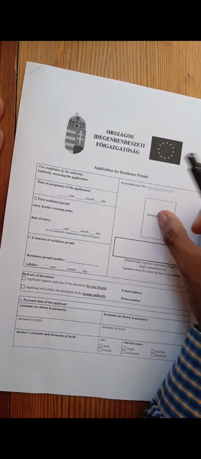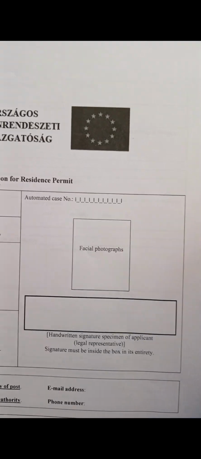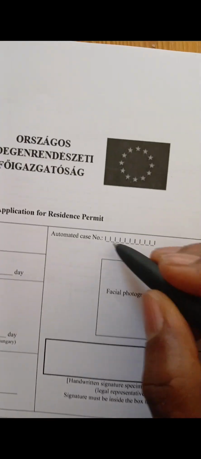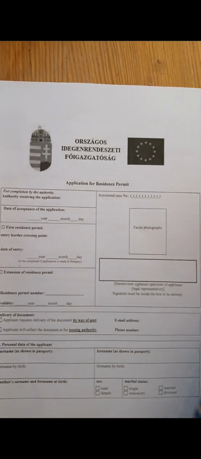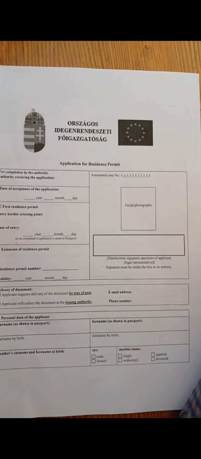However, you should attach your photo here, a passport-sized photo. You have nothing to do with this automated case number, because that one will be provided by the consul that will be doing the application, taking your biometrics on that day.